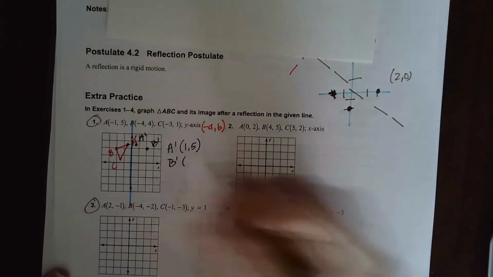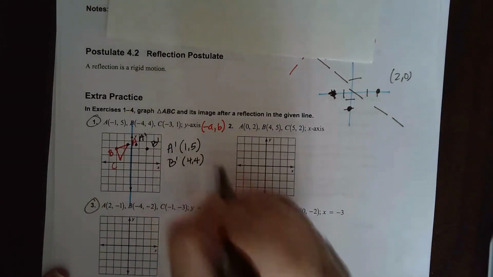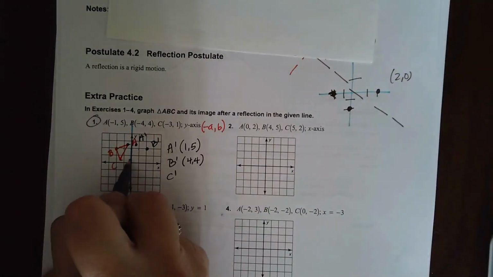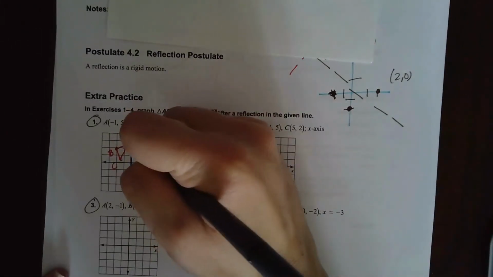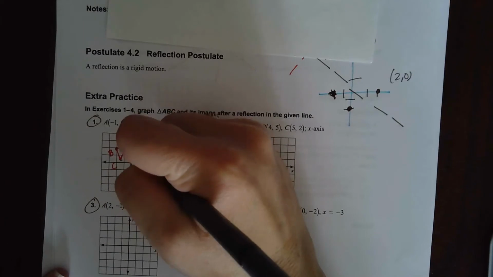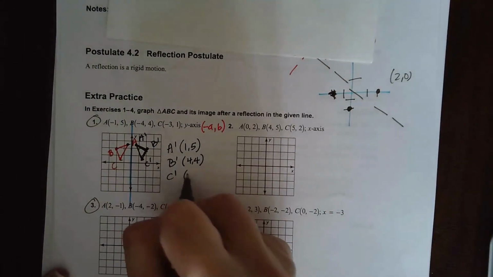So B prime would be at the point 4, 4. And then C prime, again graphically, I'm counting it's 3 spaces away, so I'm going to count 3 spaces away here. This is C prime. I'm just going to draw in my triangle here. That would be at the point 3, 1.